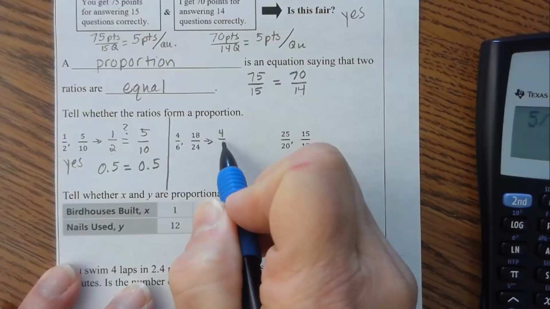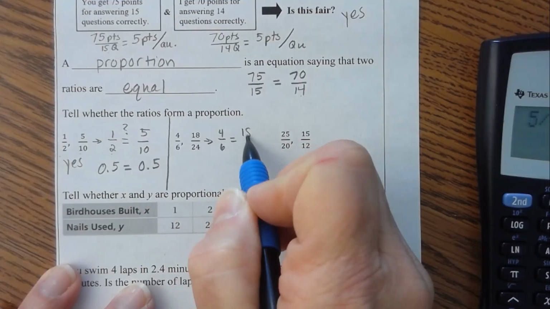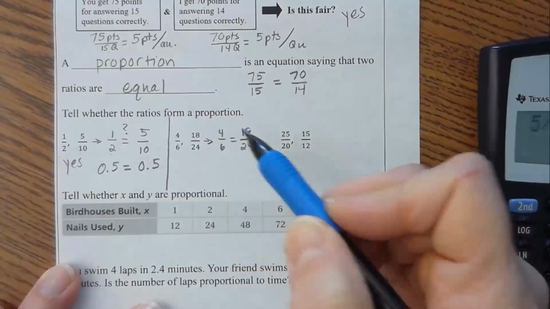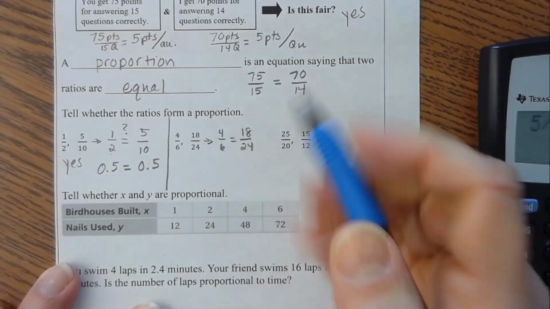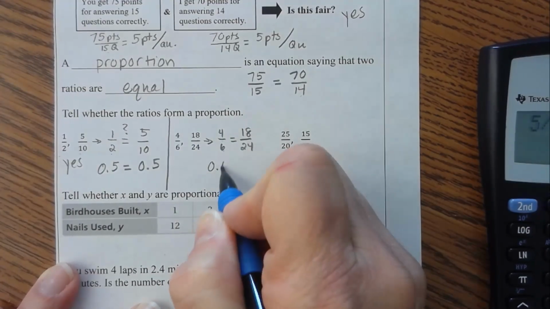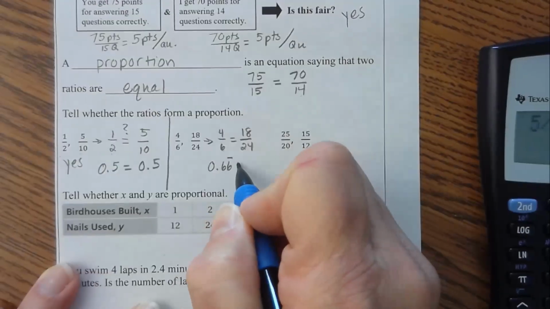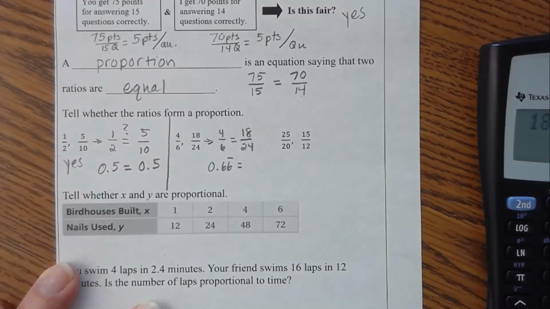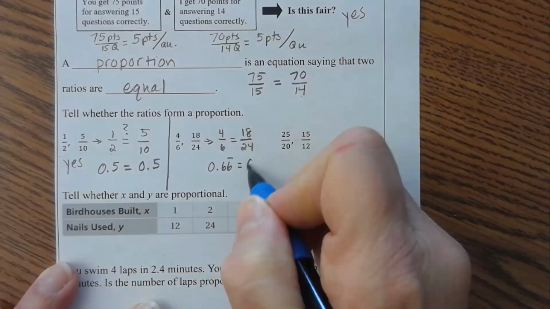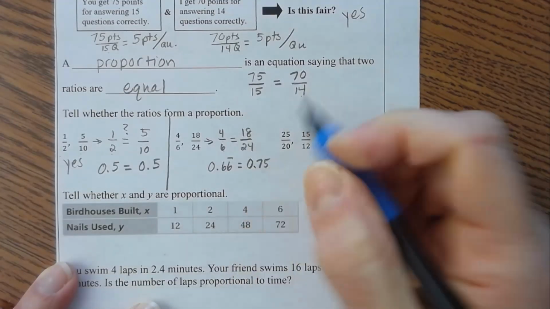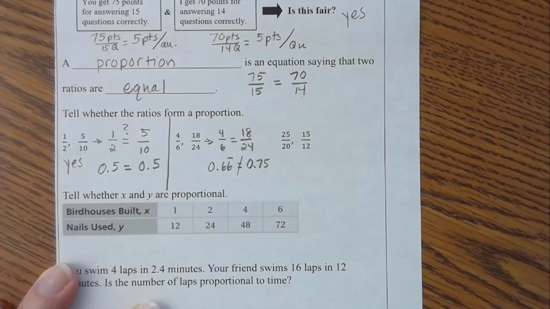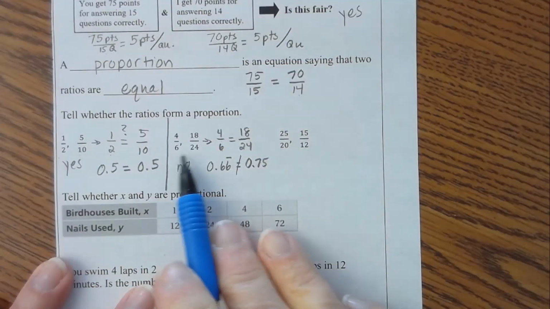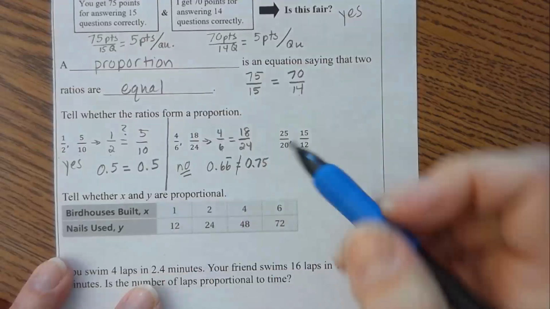Is 4/6 equal to 18/24? 4 divided by 6 is 0.66 repeating. 18 divided by 24 is 0.75. Those are not equal. No. These ratios do not form a proportion.